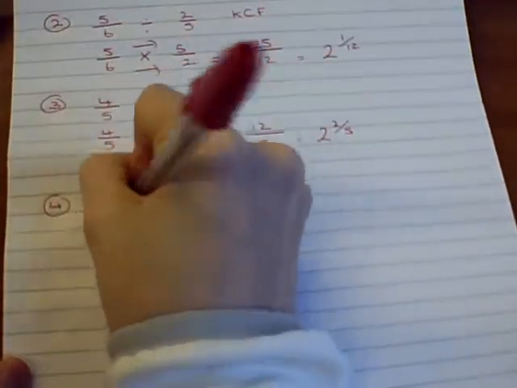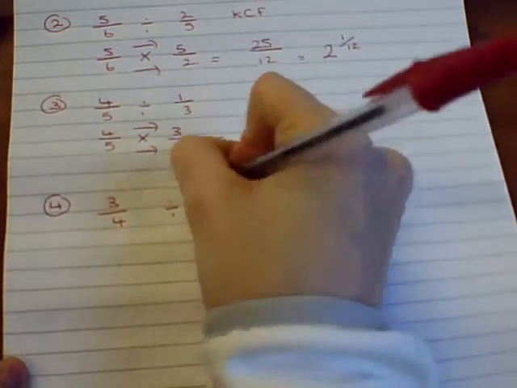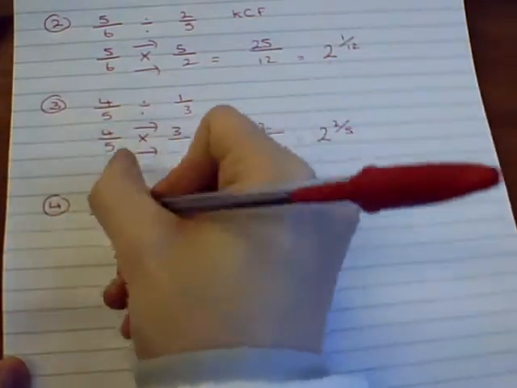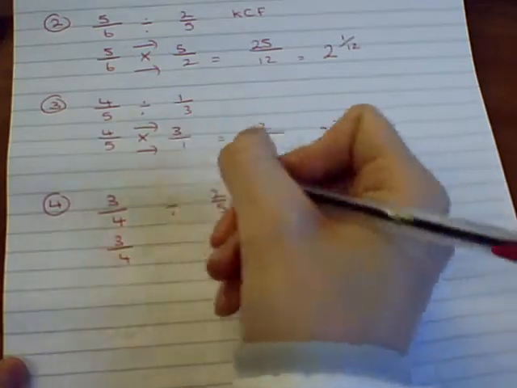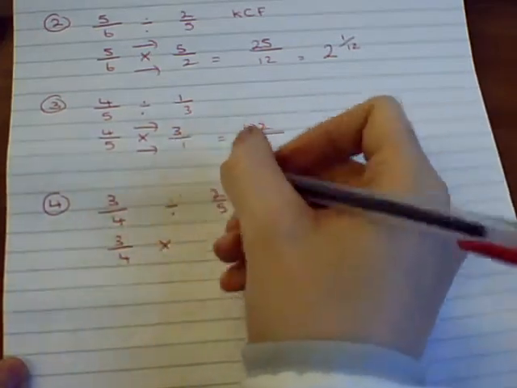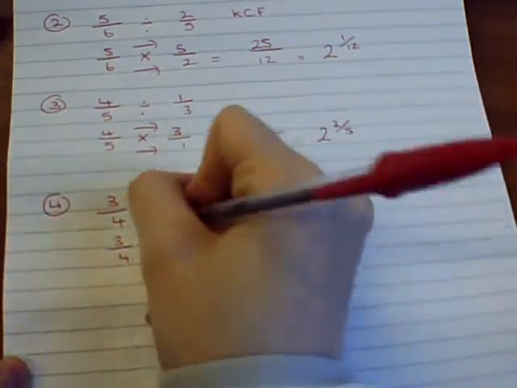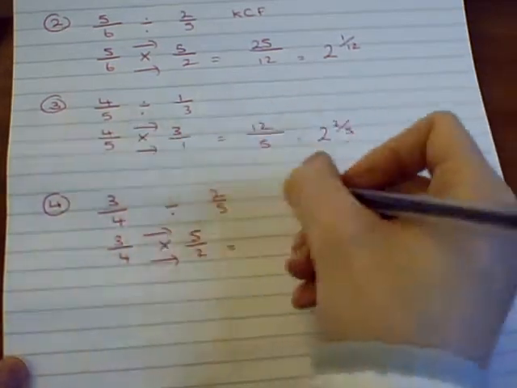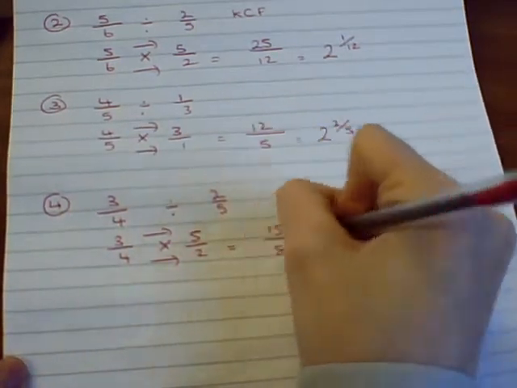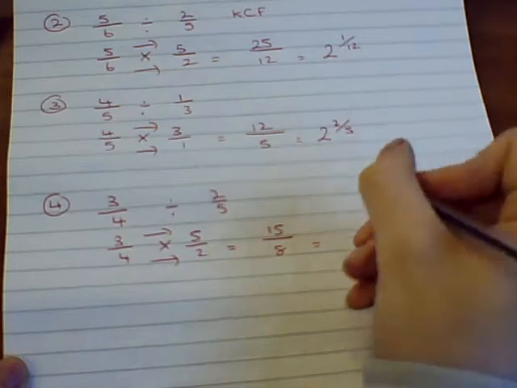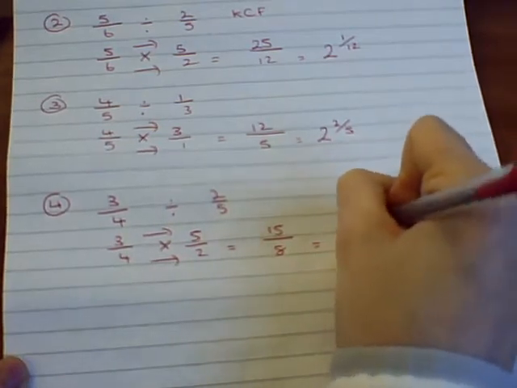Next question, 3/4 divided by 2/5. Keep our 3/4, change divide to multiply, flip our 2/5 to 5/2. Multiply as normal, so 3 times 5 is 15, 4 times 2 is 8. How many 8s are there in 15? There's 1, remainder 7/8.